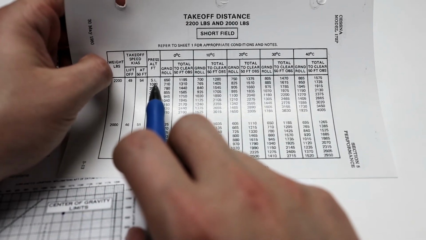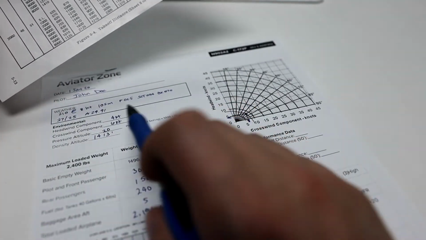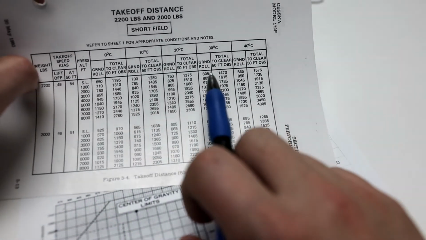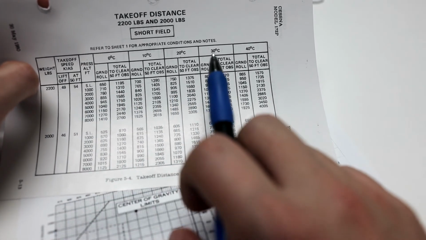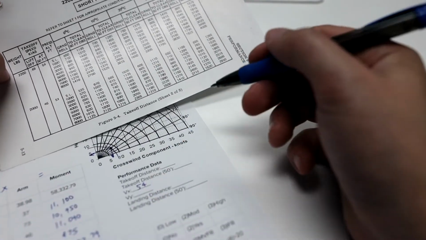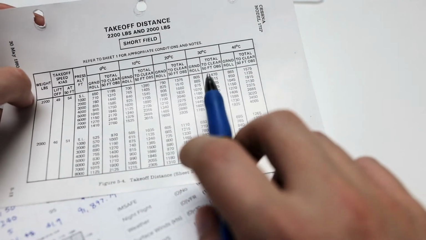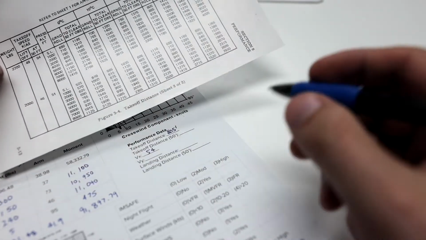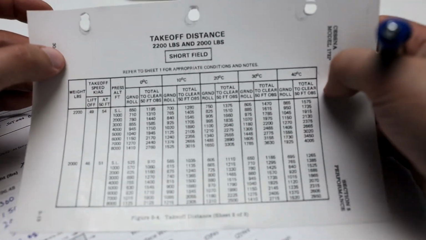So we're at sea level, and our temperature is going to be 27 degrees. We're going to round up to 30. Always be conservative on these numbers. So at 2,200 pounds at sea level, with a temperature of 30, our ground roll is going to be 805 feet. So our takeoff distance is going to be 805 feet. And if we want to clear a 50-foot obstacle, our takeoff distance is going to be 1,470. That completes the takeoff distance.